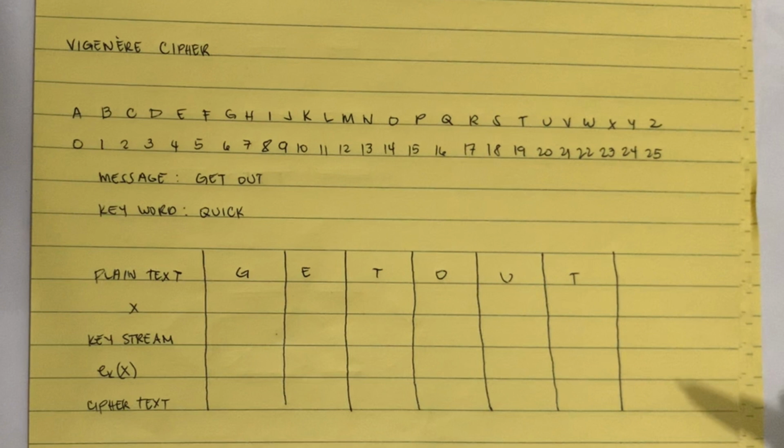In this segment, I will be introducing you to the method of encrypting and decrypting using the Vigenère cipher method, which is done through a table called tabula recta. So let us begin. Let us suppose that we were tasked to encrypt the message "get out" using the given keyword "quick." With the use of the letters A to Z mapping the numbers 0 to 25, let us encrypt this message using this table.